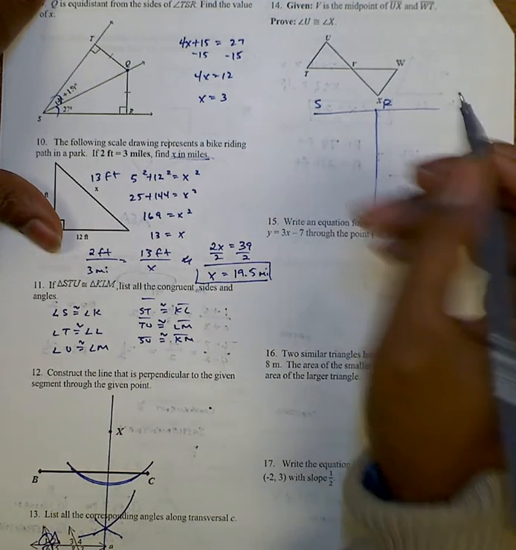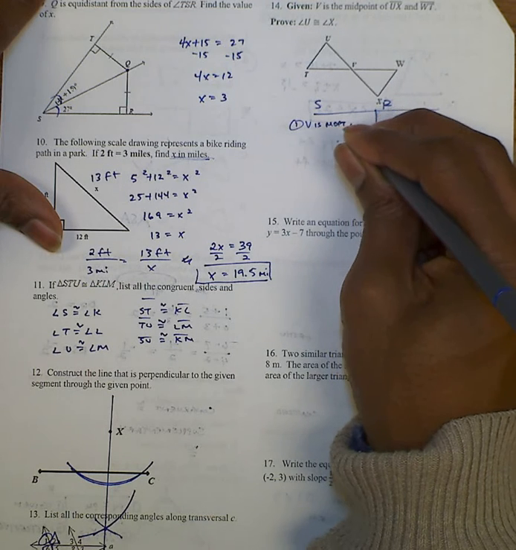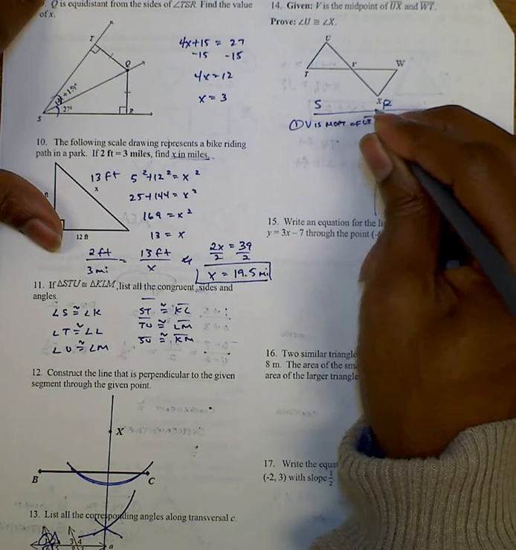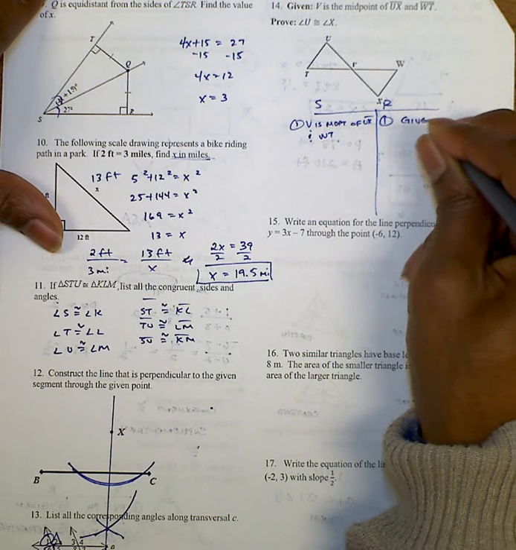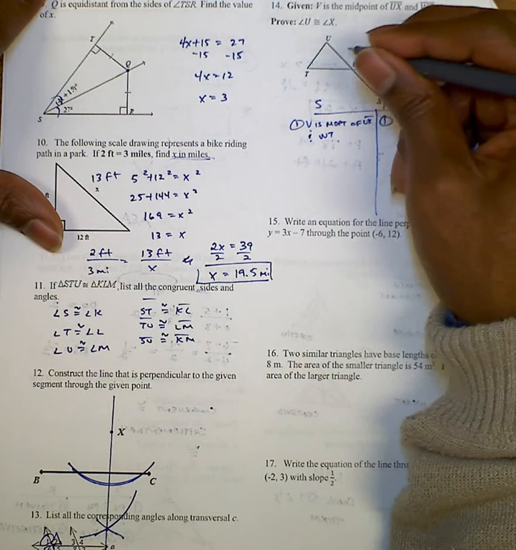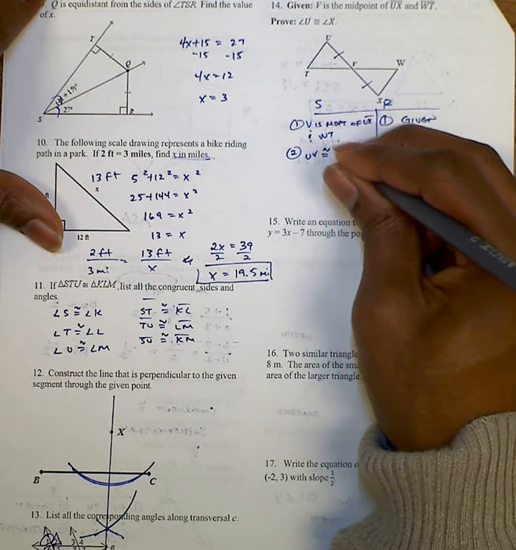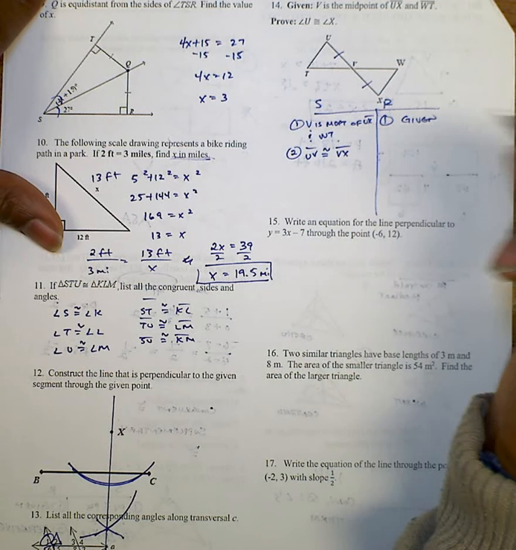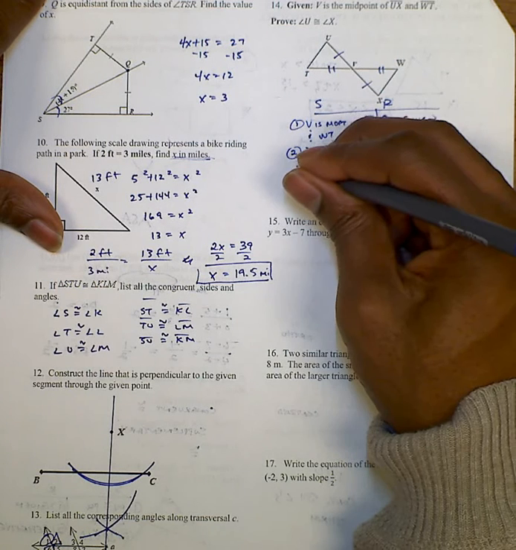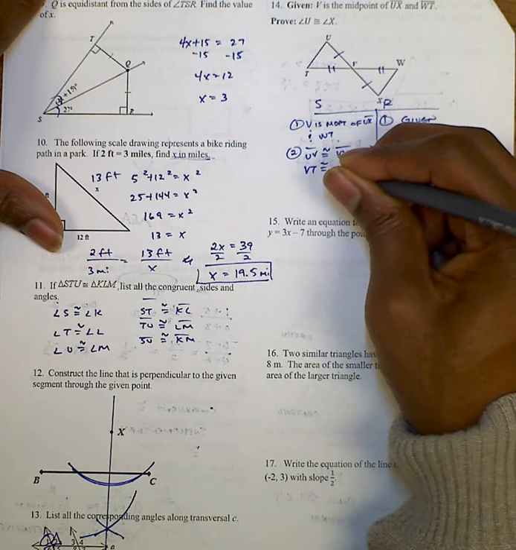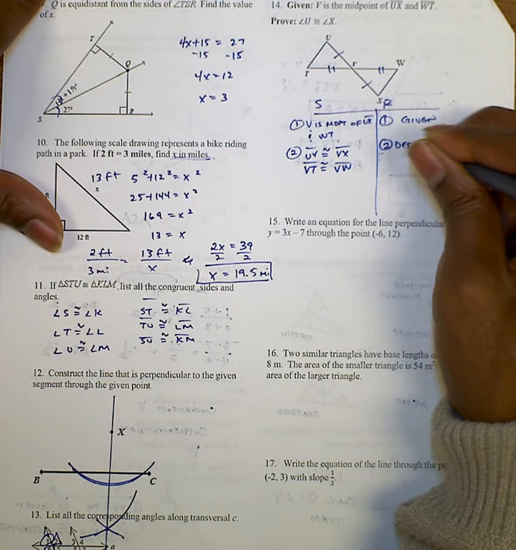Alright, so I'll start with the given. V is the midpoint of UX and WT. That's given. So since V is the midpoint of UX and WT, then I know that these two are congruent. So I can say UV is congruent to VX. And then I also know that VT is congruent to WV, VW. And that's because that's what a midpoint does. Definition of midpoint.